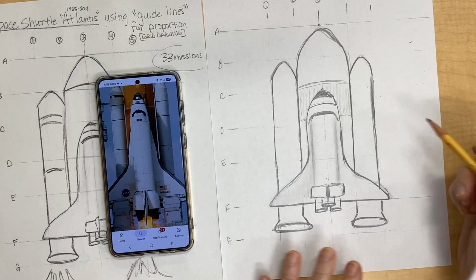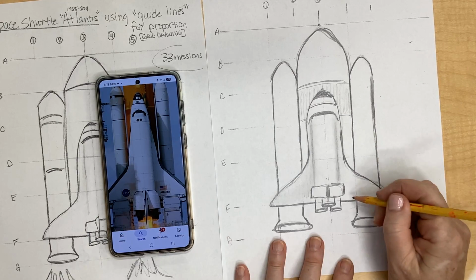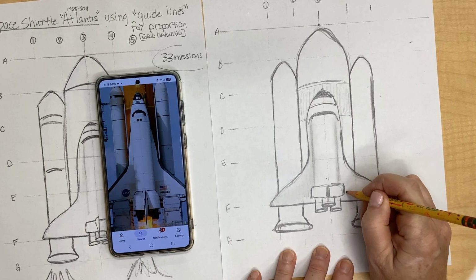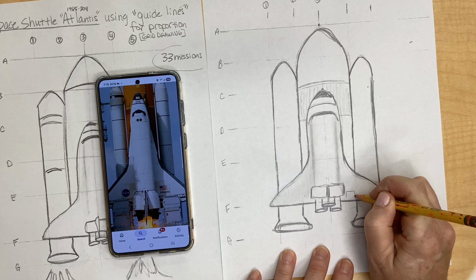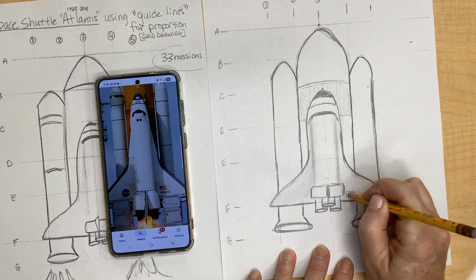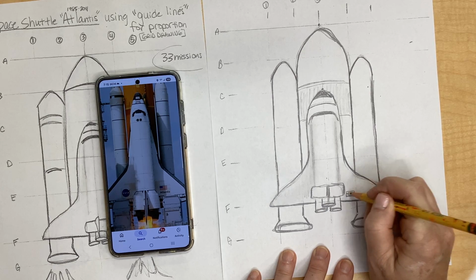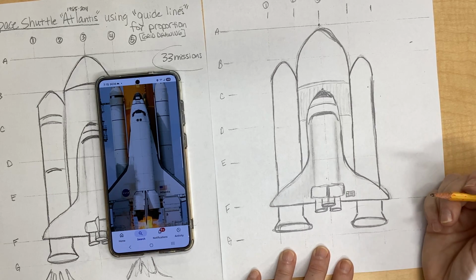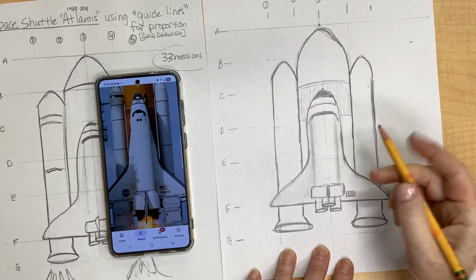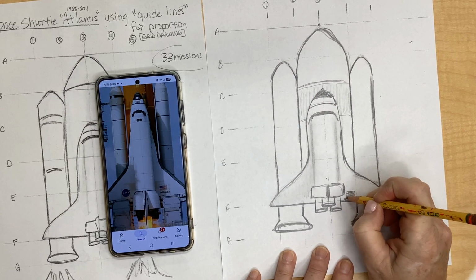It's up to you. Okay, so down here we're going to have the flag of the United States. No room to draw all those 50 stars for 50 states, so we'll do that. And this one is Space Shuttle Atlantis.